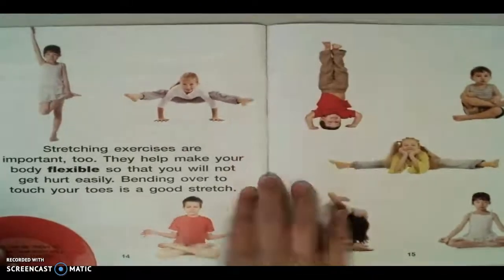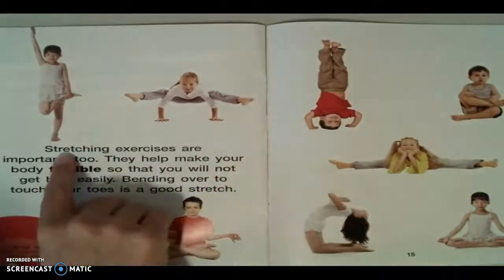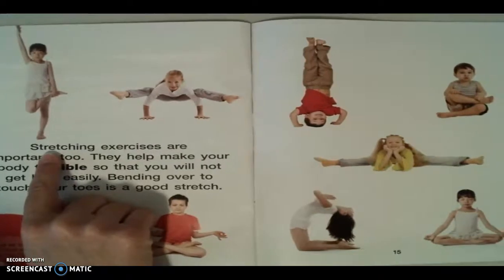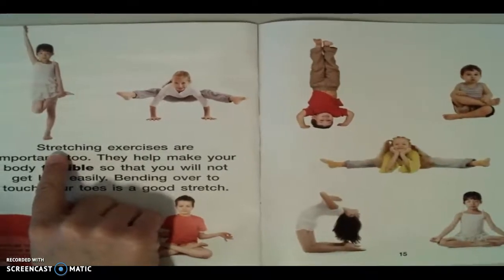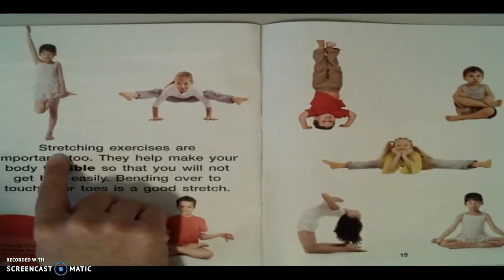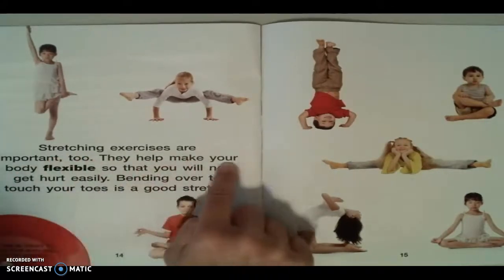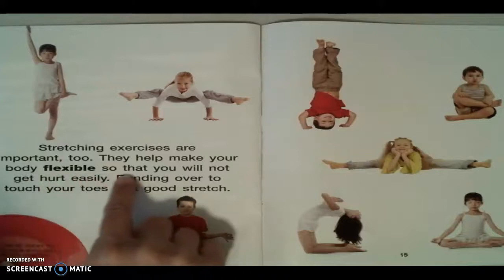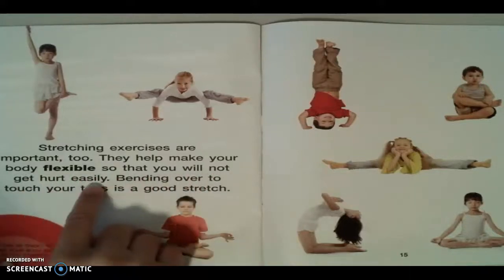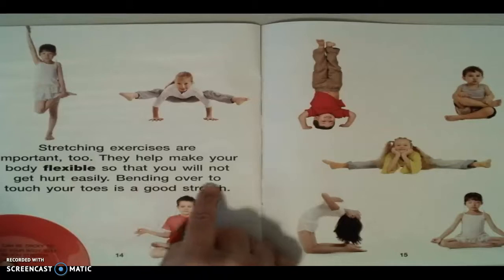Still in the same heading. See, there's no new heading yet. Ooh, boy. I've seen some of you do some of these crazy things. Stretching exercises are important too. They help make your body flexible so that you will not get hurt easily. Bending over to touch your toes is a good stretch.